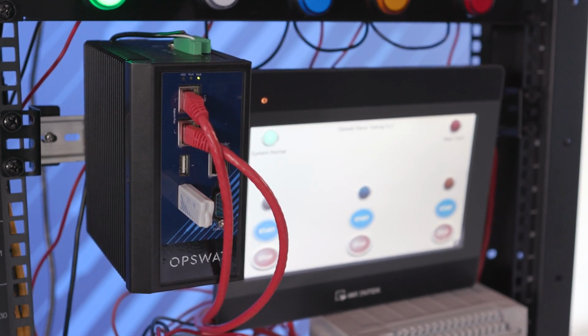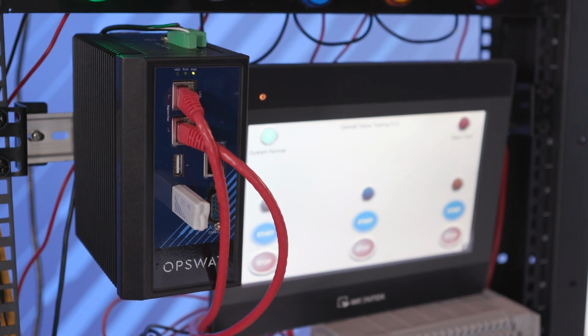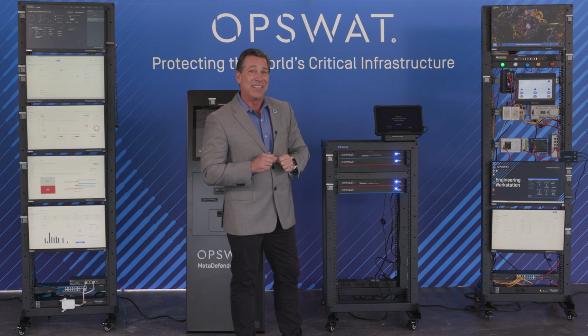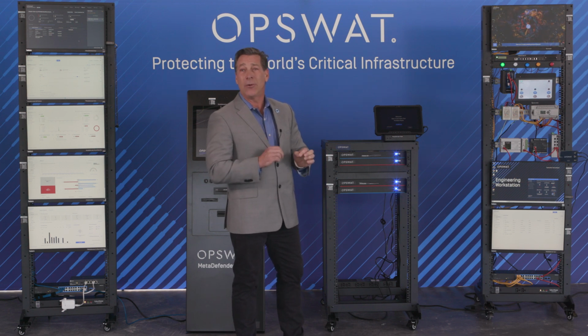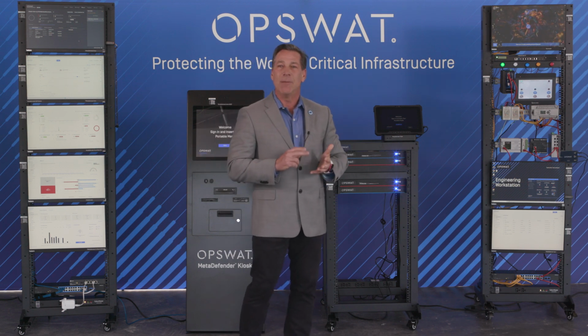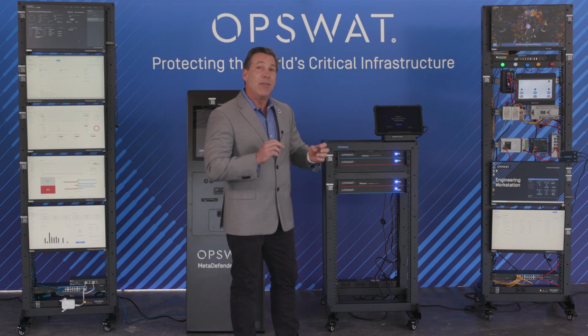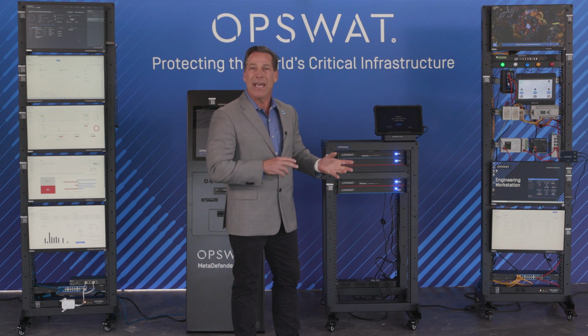OT Fuse is the last line of defense. It's basically an industrial firewall. It's an intrusion detection system, as well as an intrusion prevention system, IDS and IPS. What that does, it protects all the way down to the Purdue level 0, which are things such as the motors, pumps, the valves, basically the workstations that do the work in the world's most critical infrastructure locations.